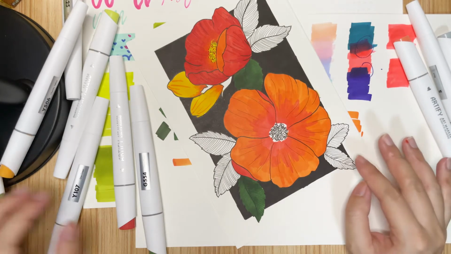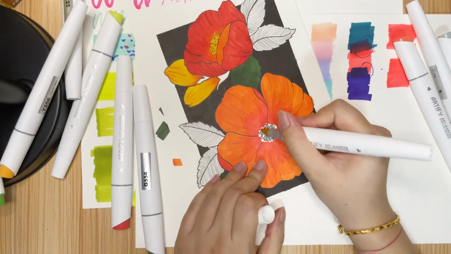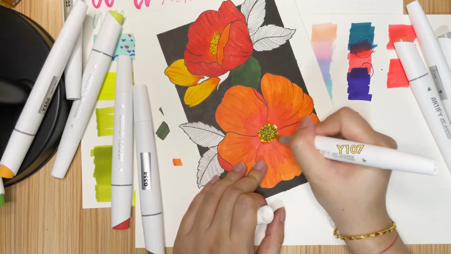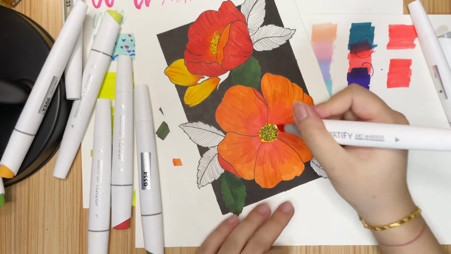Next, let me do the stamen part. I'll use yellow and color it freely, the same as usual. Then I'll use the darker red to do the stippling.